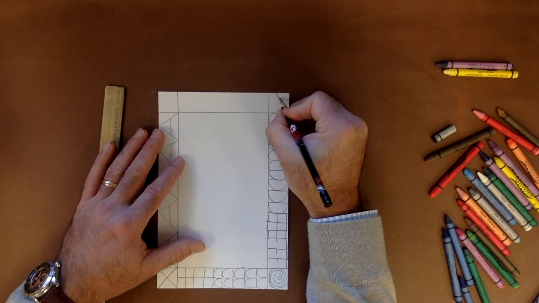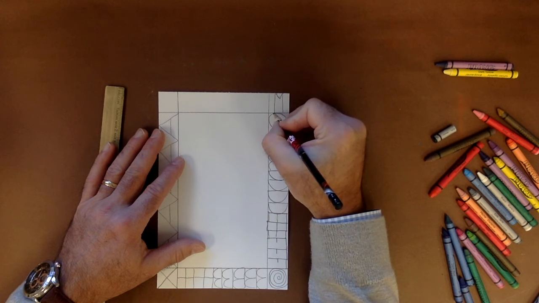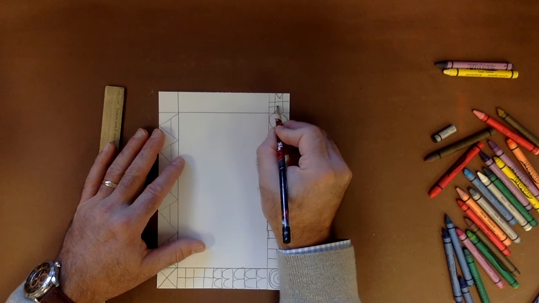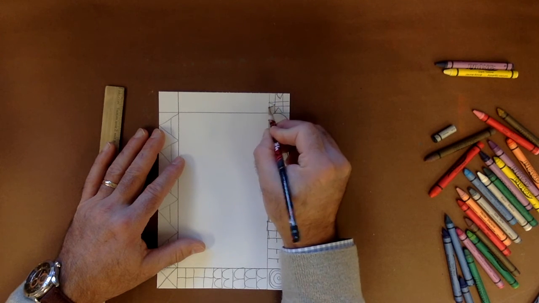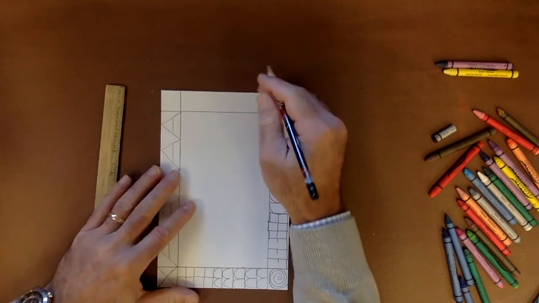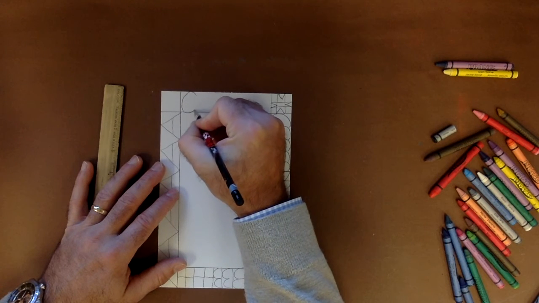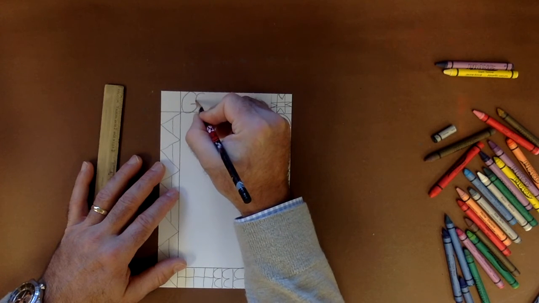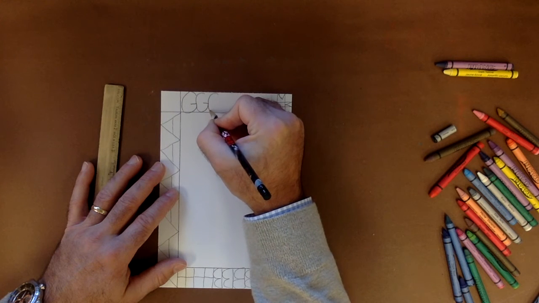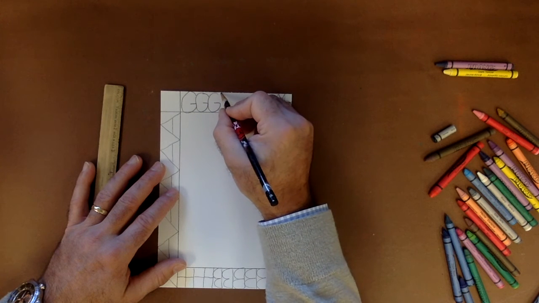It looks like a large M. I'm trying to make a star. It's pretty common in quilts. I think I'm up to letter G. We already did H. See what I looks like.